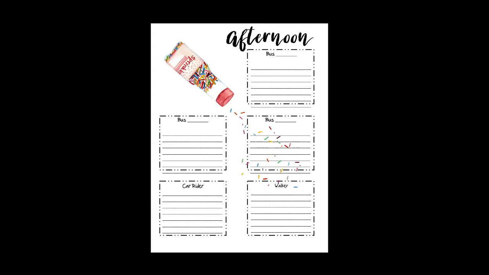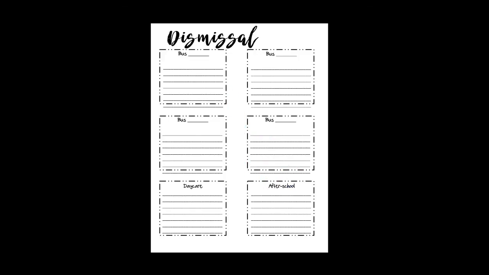The next two sheets are, this is the afternoon dismissal sheet. I fill out how my students get home each day. It has a square for bus riders, car riders, walkers, daycare, and after school. I also make a copy of this and I put it inside of my sub binder or my sub folder. This way, whenever I'm absent, my other staff members and my sub know how my students get home.